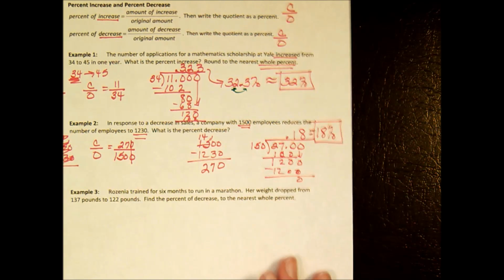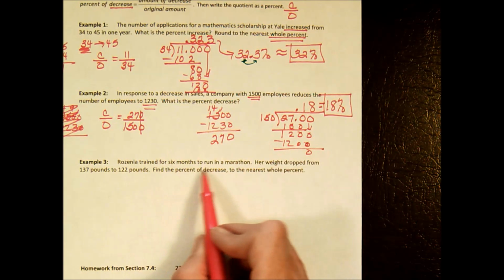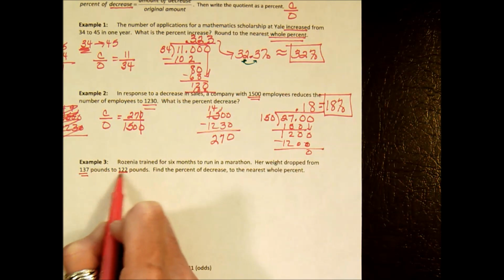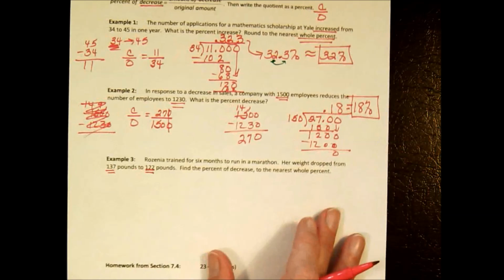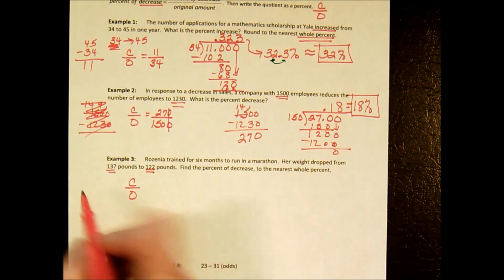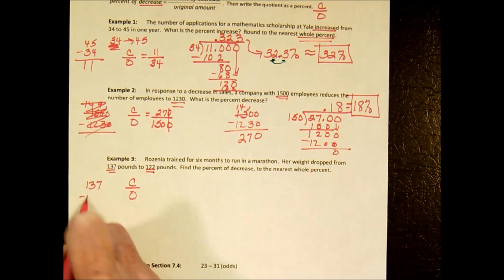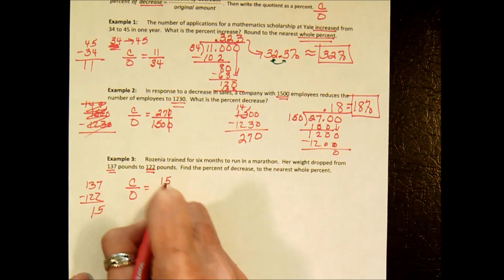All right, let's try the last one. This is a rounding one. Rosina trained for 6 months to run in a marathon. Her weight dropped from 137 to 122. Find the percent of decrease to the nearest whole percent. So let's first find the change amount because we know we need that. So 137 minus 122. She lost 15 pounds. So her change amount was 15.